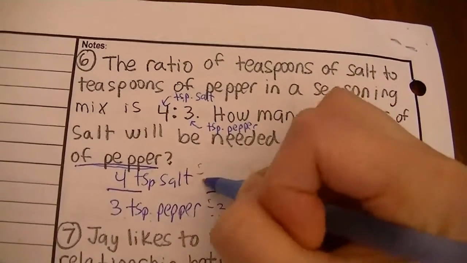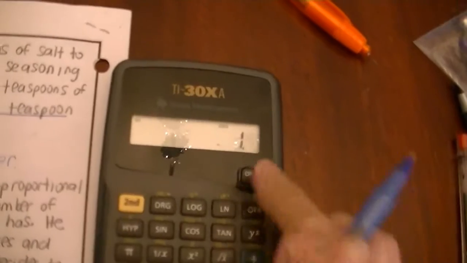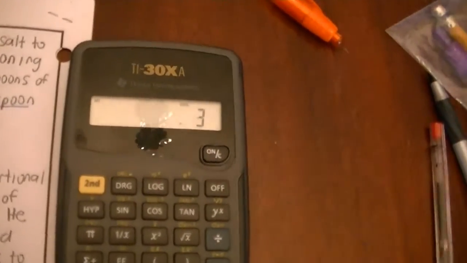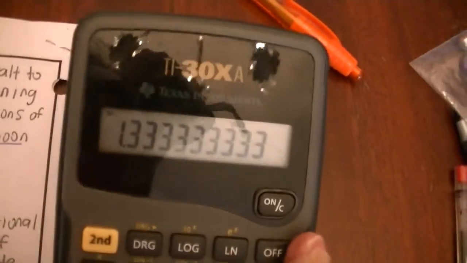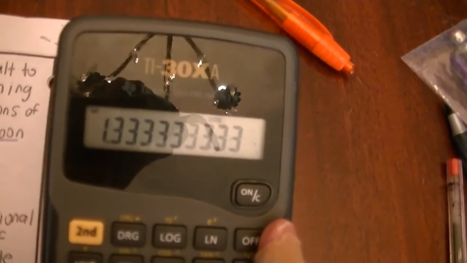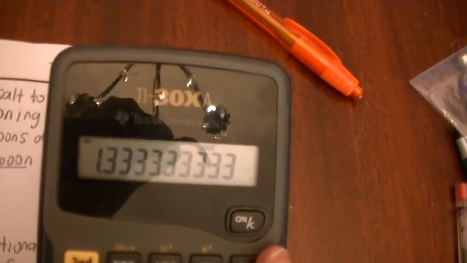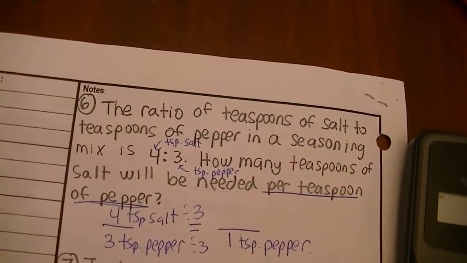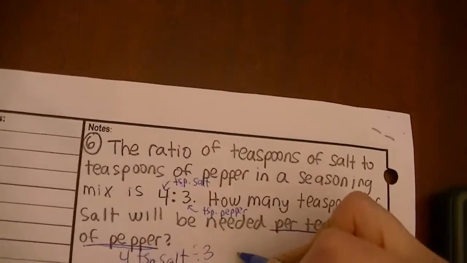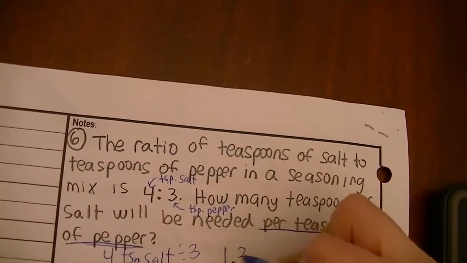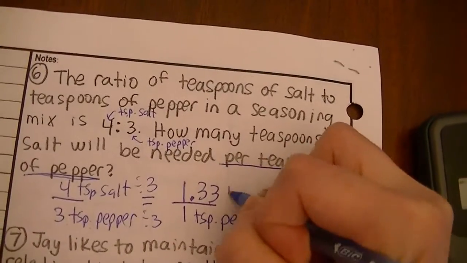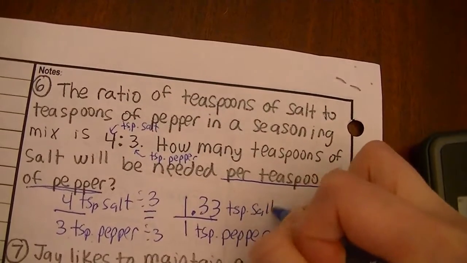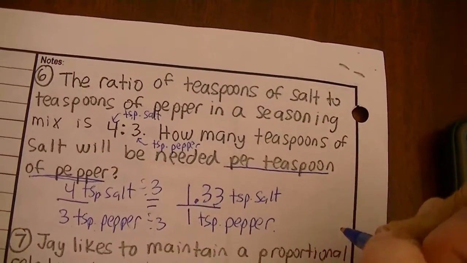So now I got to go 4 divided by 3. When you go 4 divided by 3, it looks like this. Type it in correctly, please. You get that, and you go ahead and round it to the nearest hundredth. So that would give you 1.33 teaspoons salt per teaspoon of pepper.